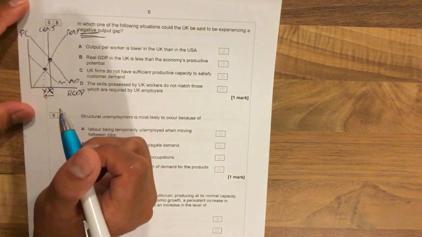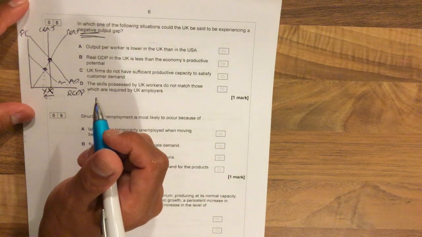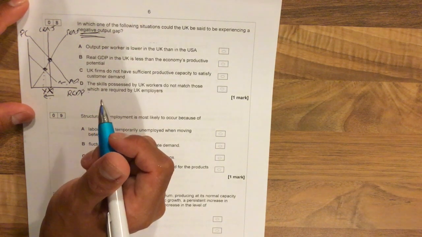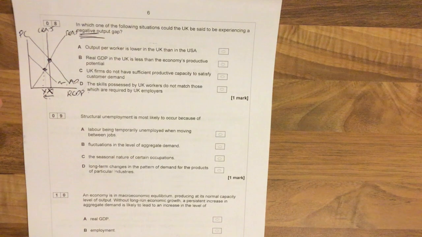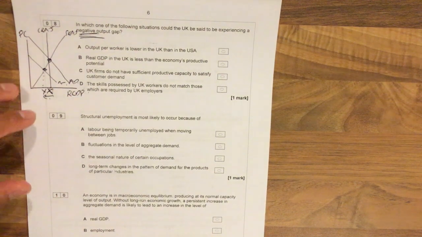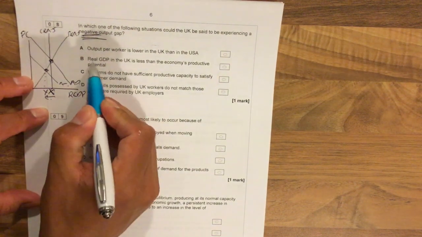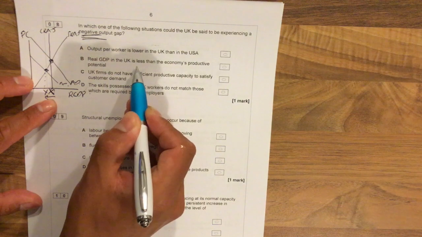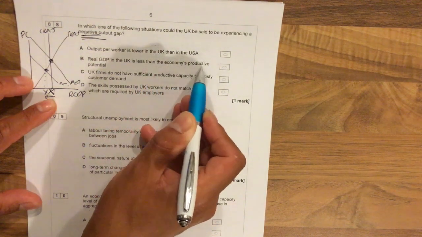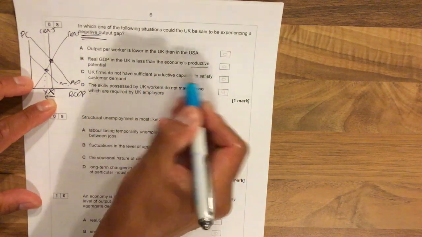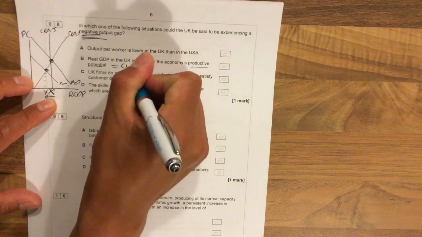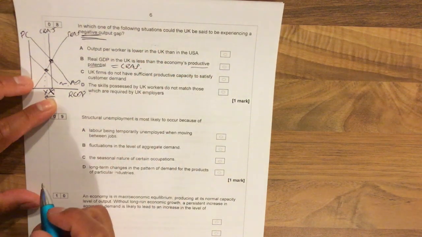So we're looking at which one of the following situations could the UK be said to be experiencing a negative output gap. So it's the consequences, not the policies to solve it. It's already there, the definition is there in B. So real GDP in the UK is less than the economy's productive potential. So your productive potential is effectively your LRAS.